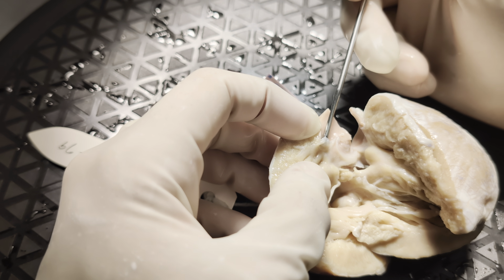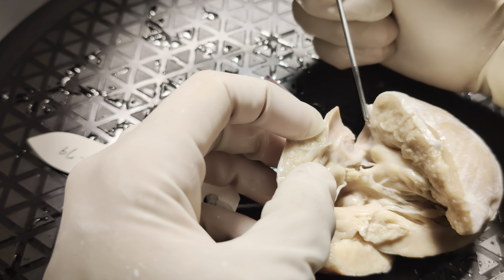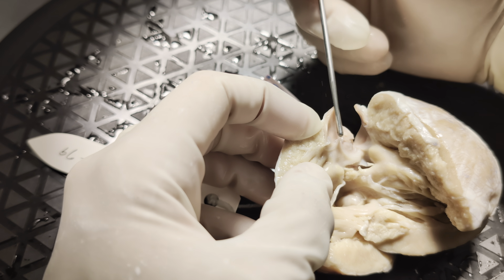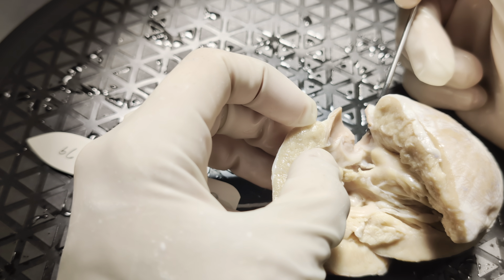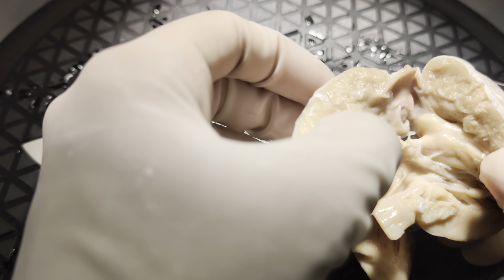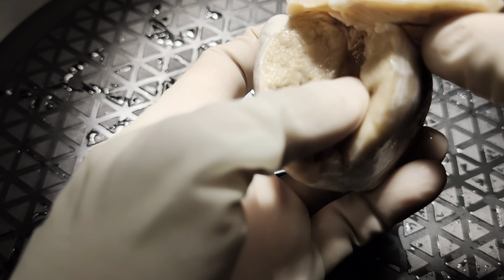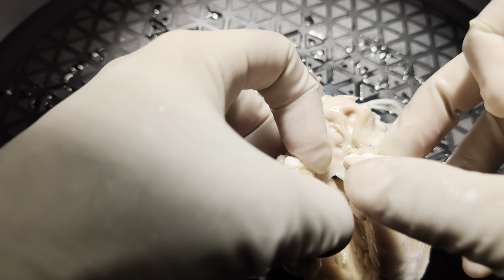The semilunar valve here, I've already said this, is a pulmonary valve, 3 leaflets, 1, 2, 3, with 3 sinuses, no coronary arteries arising from them. And here is the pulmonary trunk then, which has obviously been transected. So we'll flip this heart over to the back. Here's the posterior aspect of the heart.